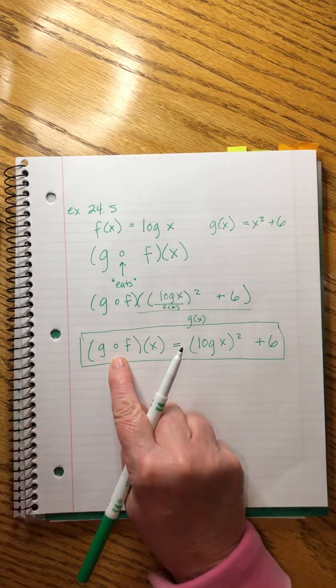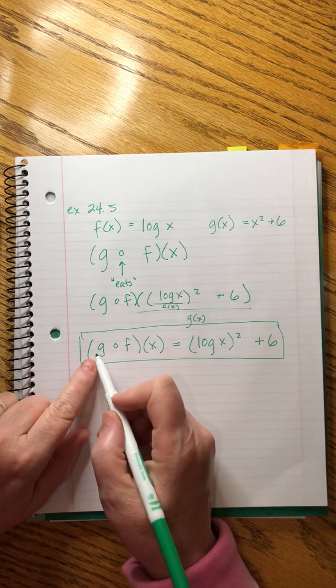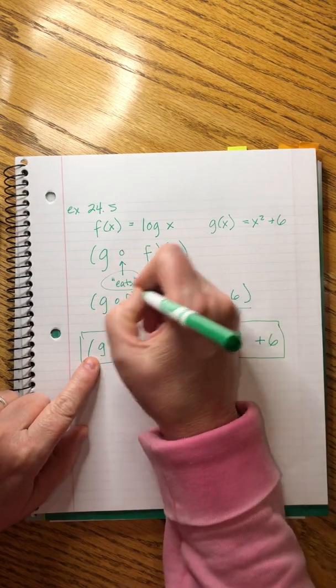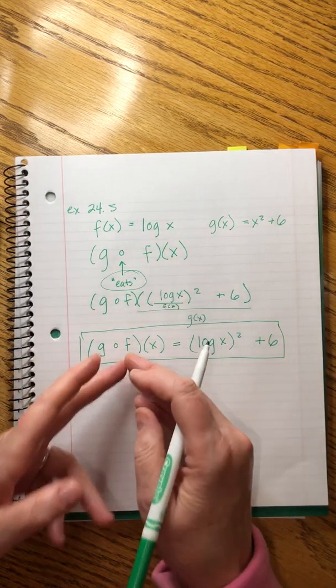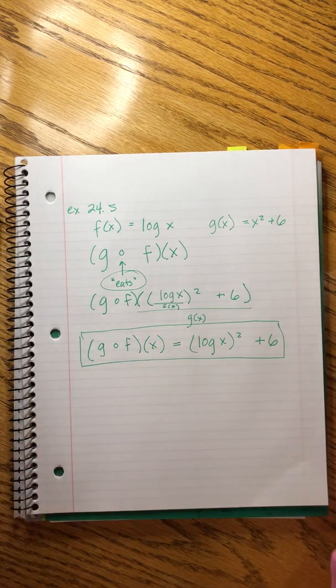What everybody gets confused about with these is when they see this notation, and that's a little circle. It's not an O or a 0. It's like a little bitty circle. You can see it in the book. Which one goes inside of the other one? And that's why I always tell myself it eats it. Because you know, what you eat, that's on the inside. So the f is on the inside, the g is on the outside. That's the way it looks.